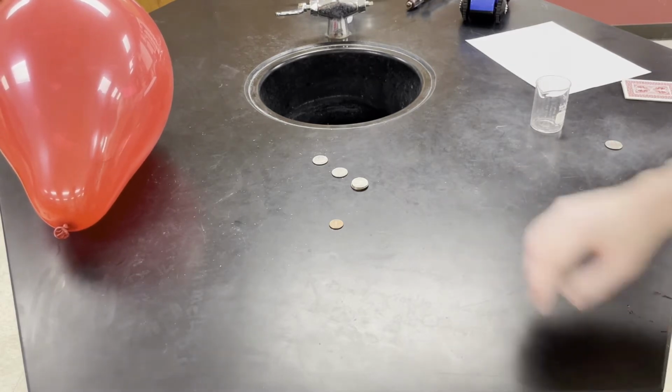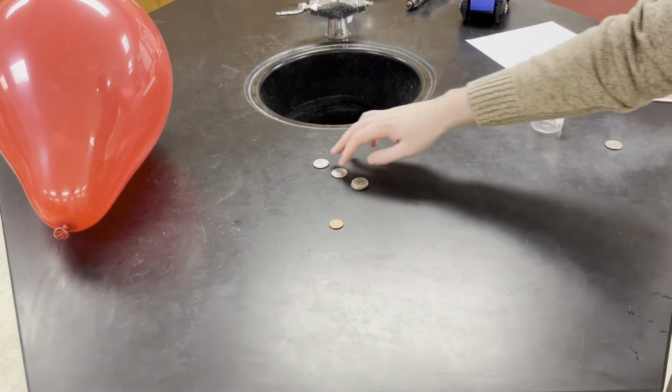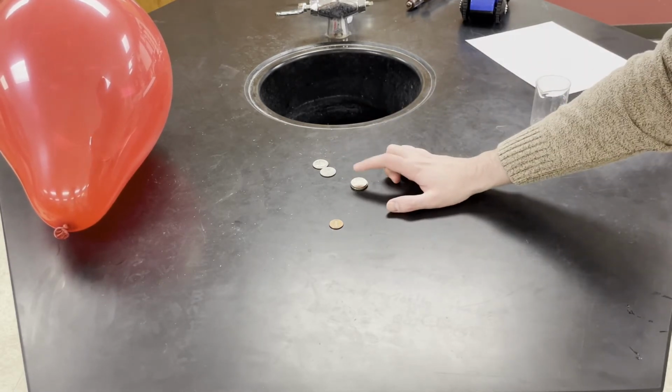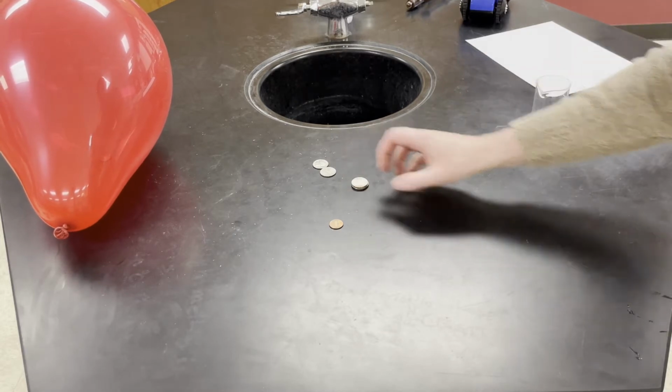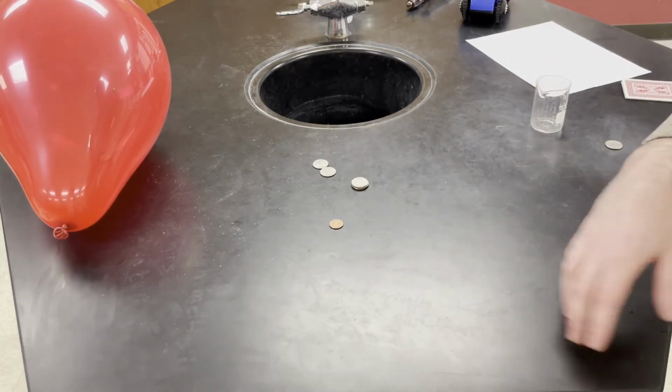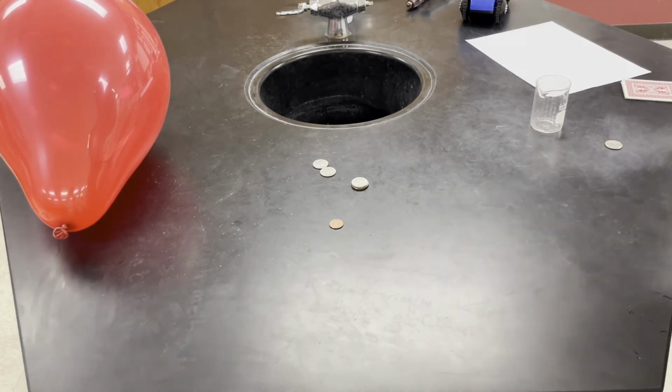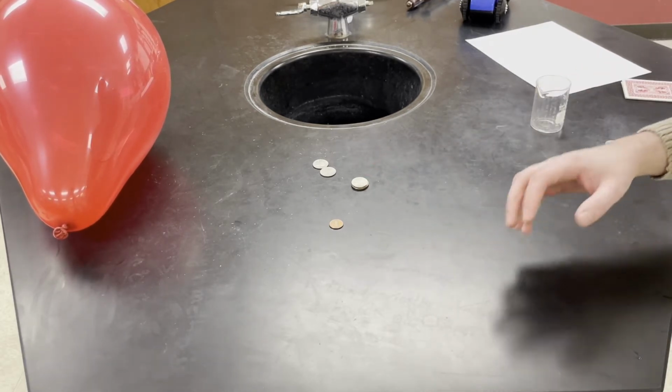We're able to move these individual quarters without moving this whole stack. The inertia of this whole stack is keeping it at rest. It's keeping it from moving, and it's not going to move unless we have a significant force acting upon it. And the more mass there is, the harder it is to get it to move.